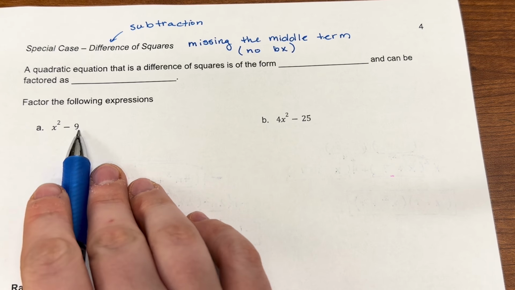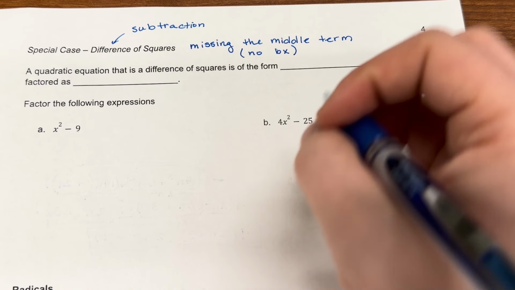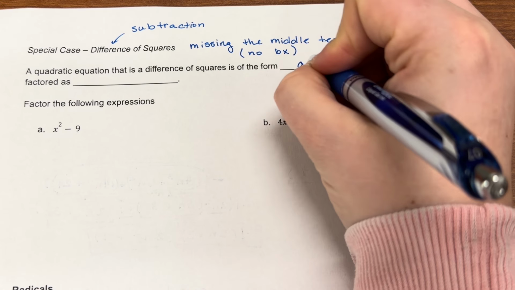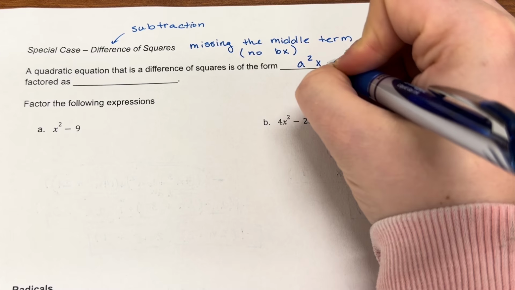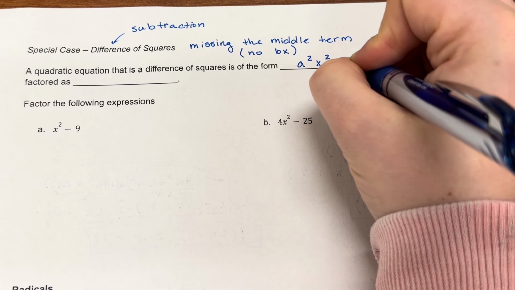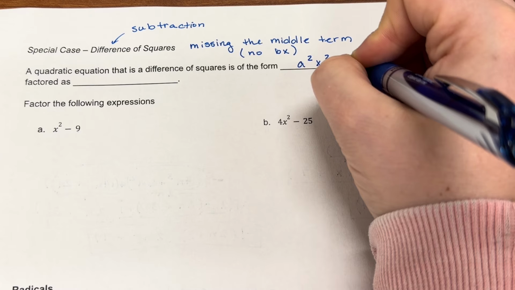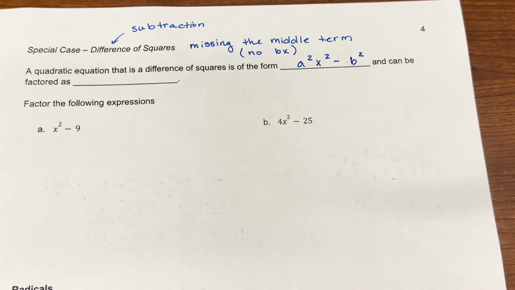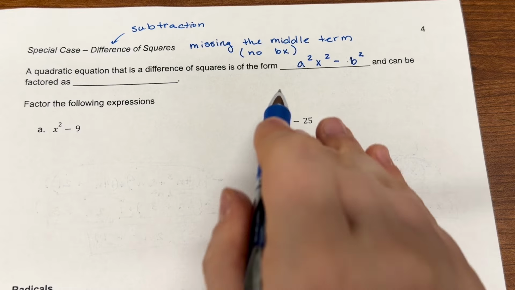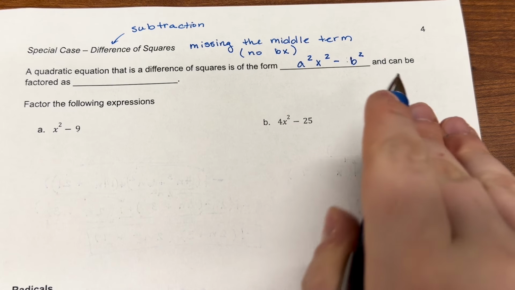Okay, so a quadratic equation that is a difference of squares is of the form, we'll write this as a squared x squared minus, we'll call this b squared. I'm just picking variables here. This isn't the same a and b as before, but that's okay.